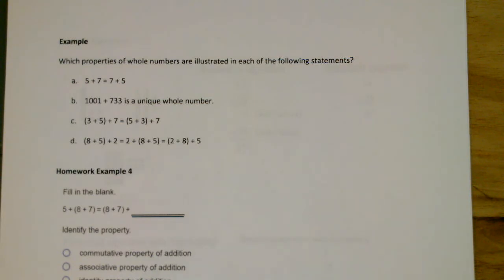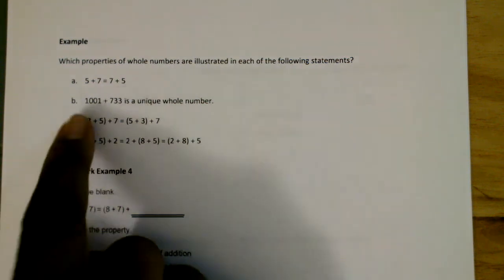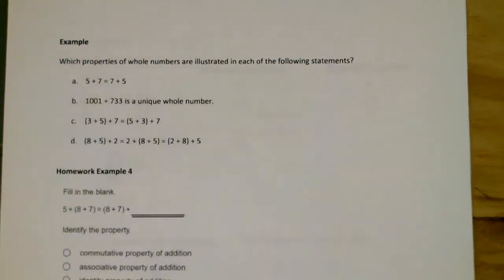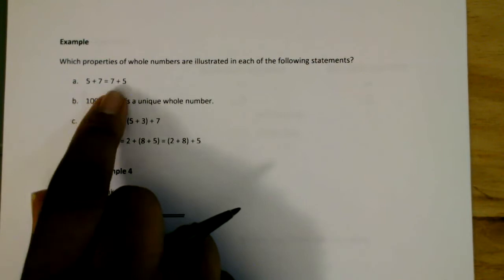So let's say in this example here, which properties of whole numbers are illustrated in the following statements? In part A, we got 5 plus 7 is equal to 7 plus 5. Notice that the order of the two numbers is different, but I'm still going to get the same sum.